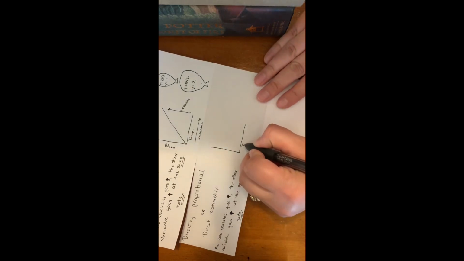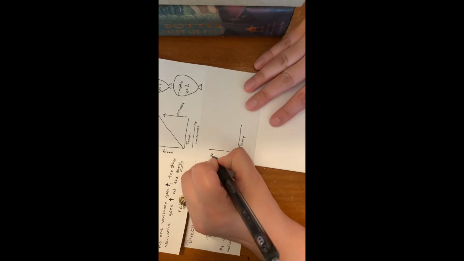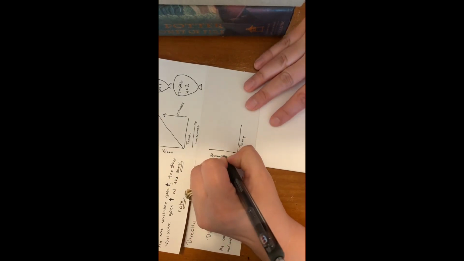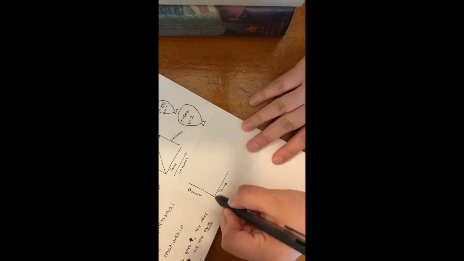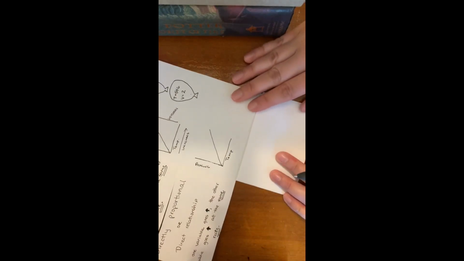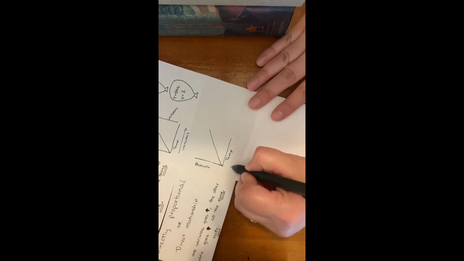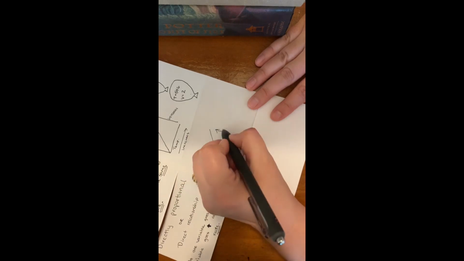This time, instead of temperature versus volume, we're doing temperature versus pressure. But the relationship is the same, so the graph will look the same. It's going to be a linear graph, nice straight line, going up and to the right. Because as the temperature increases, the pressure increases.